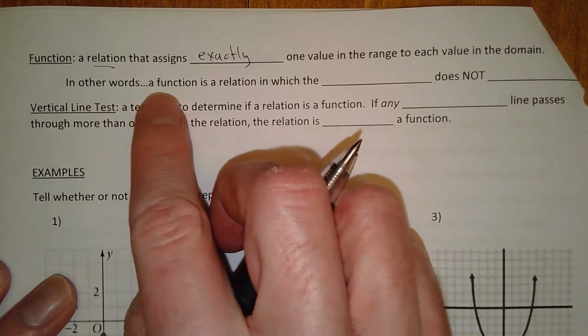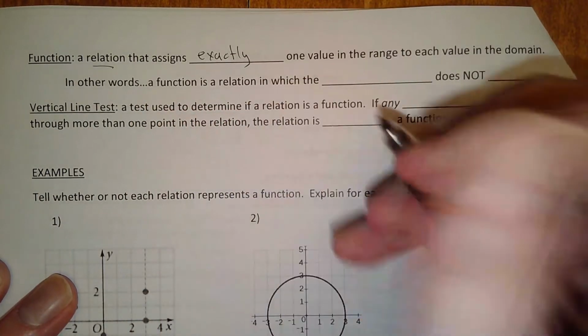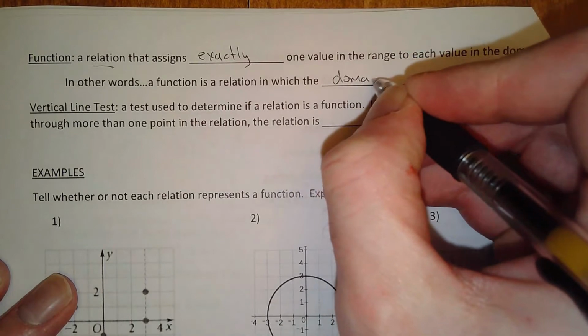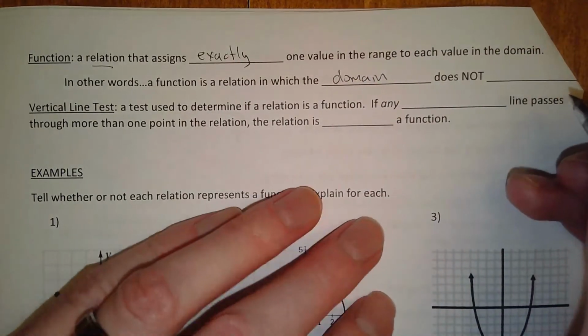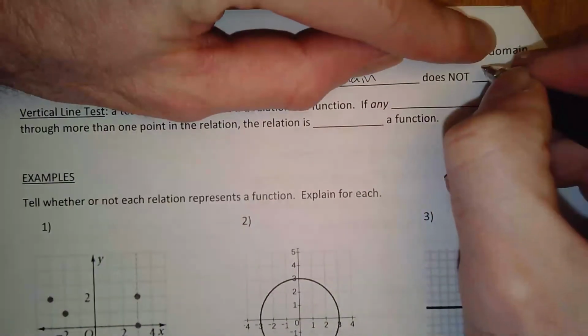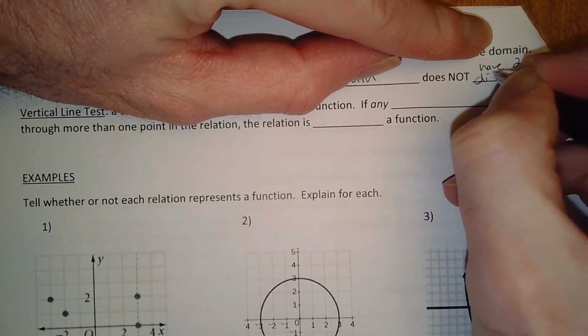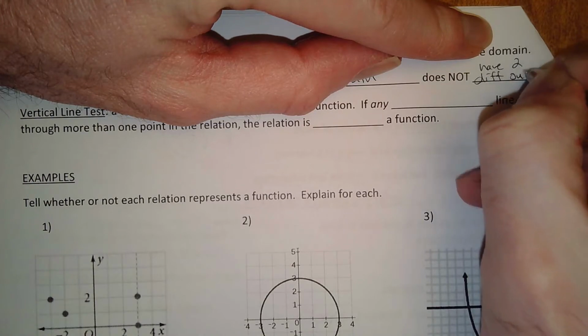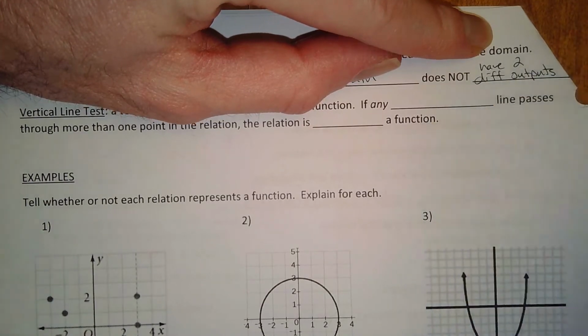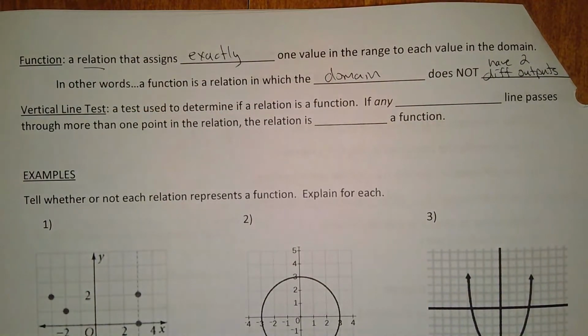So in other words, a function is a relation in which the domain does not have two different outputs. If a number in the domain is mapped to a number in the range, it has to be mapped to that same number every time. So if 2 goes to 3, and then later on 2 shows up again, it needs to be mapped to 3.